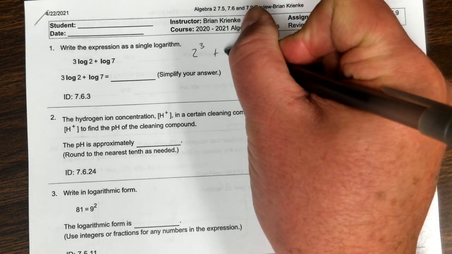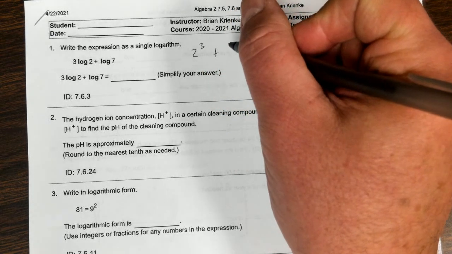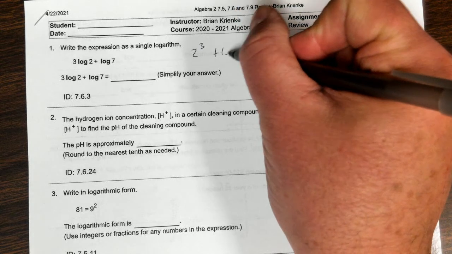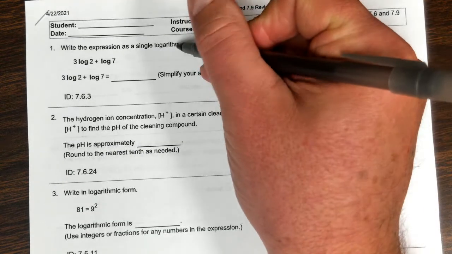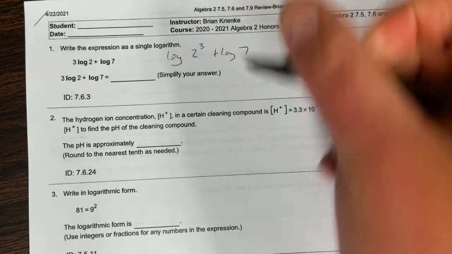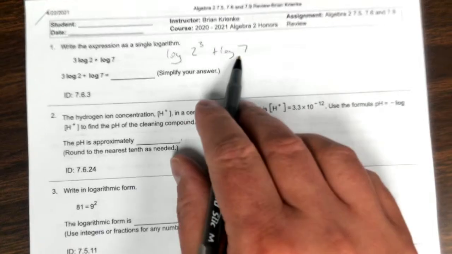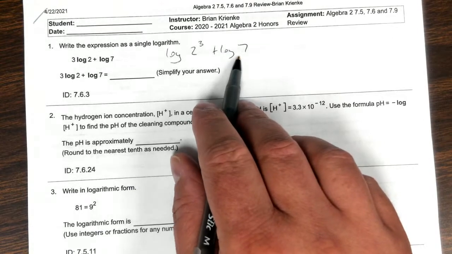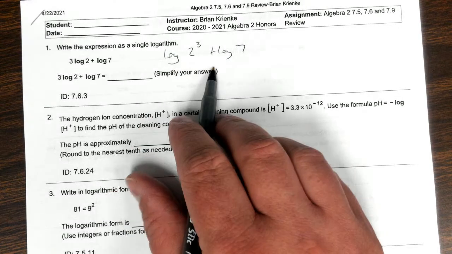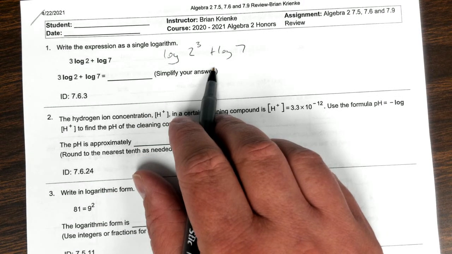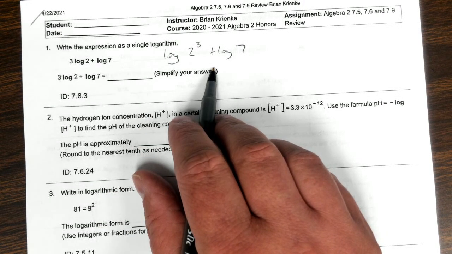plus log 7. We need log of both of those. Log of 2 cubed plus log of 7. Since your common base is 10, remember your product rule.